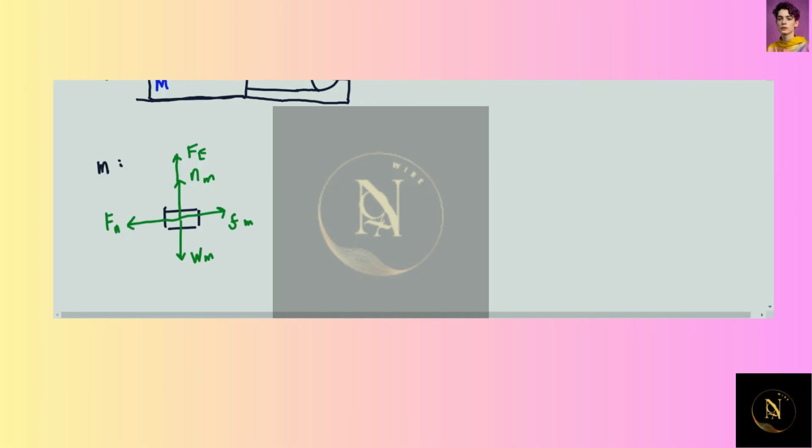Applying the first law of motion, since what we are achieving is equilibrium, the sum of the forces on the vertical plane is equal to 0. And the forces on this plane are the normal force, the electrical force, and the weight. This is negative since it is opposite the normal force.